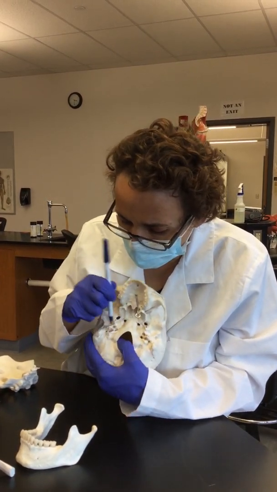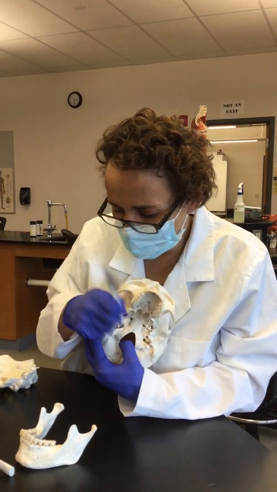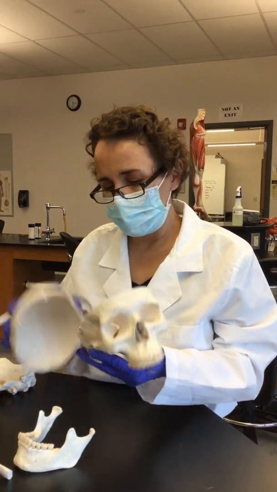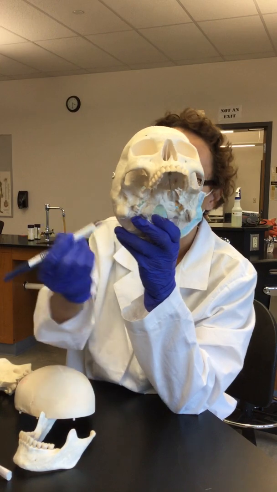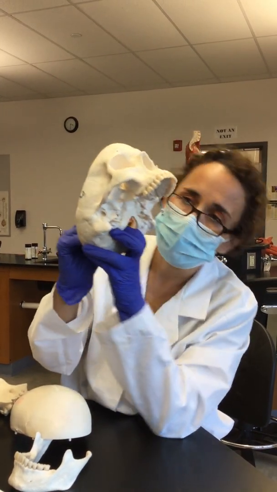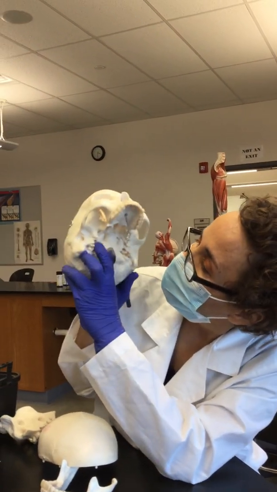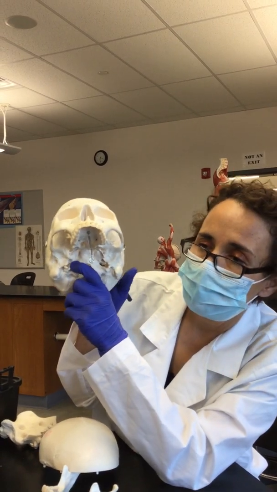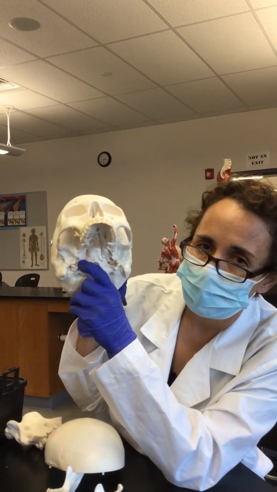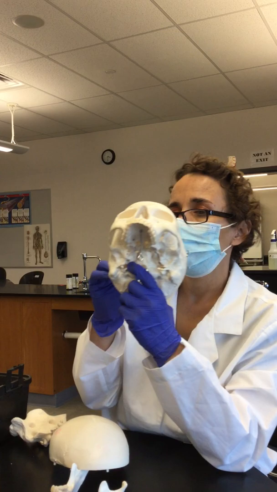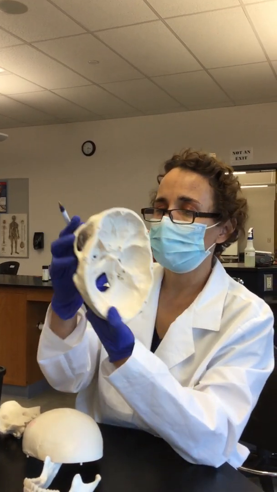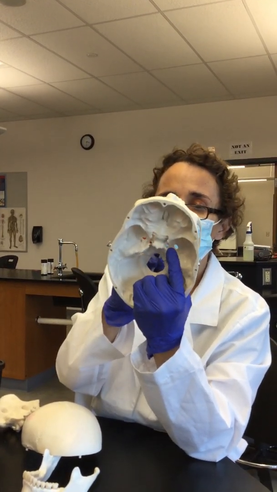Now, medial to the styloid process, we have this ragged part that you can see also through here. This is called the jugular foramen. And the jugular foramen, you can see it as well in here.